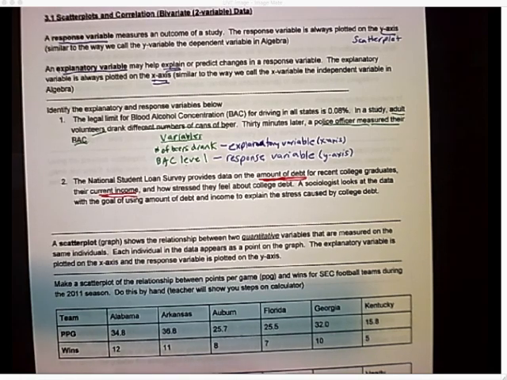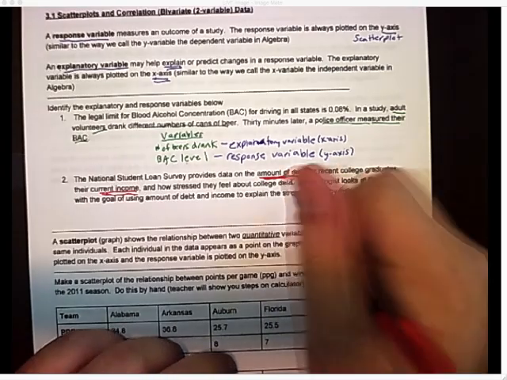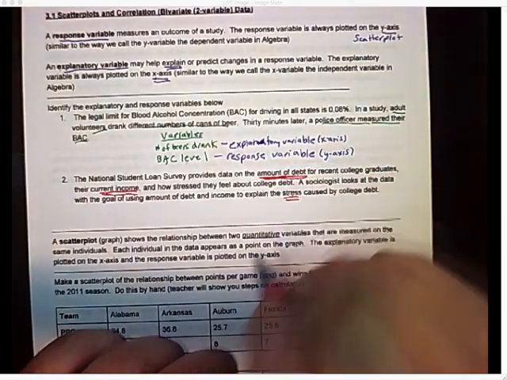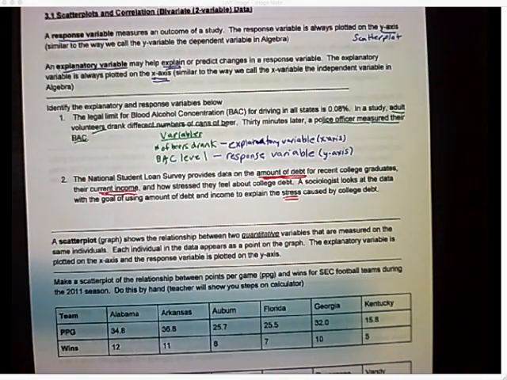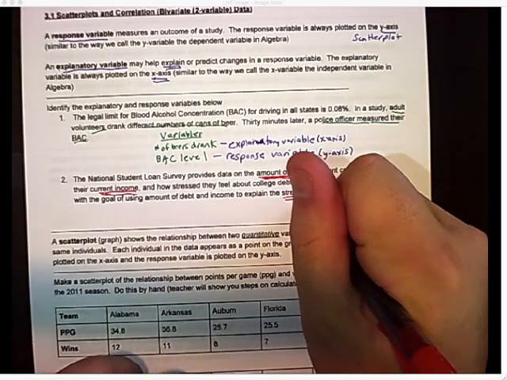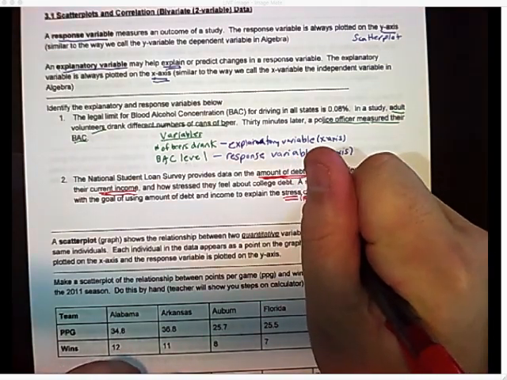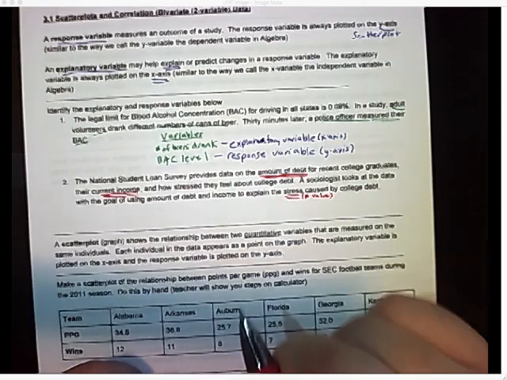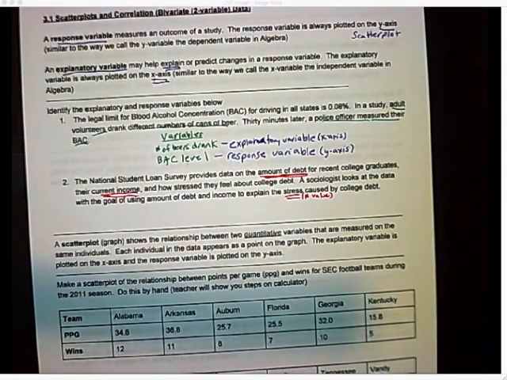It says a sociologist looks at the data with the goal of using the amount of debt and income to explain the stress caused by college debt. So maybe the sociologist has some sort of survey and they measure the stress. We're going to assume that measurement is a number value. Okay, so here we have 3 variables, but we could only put 2 of them on a scatter plot.